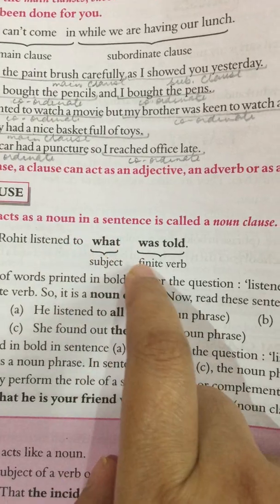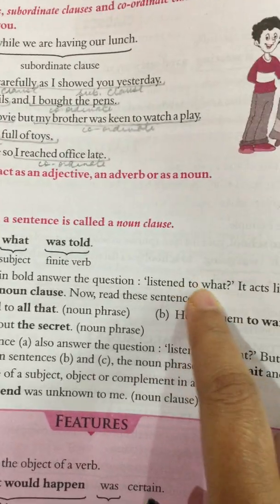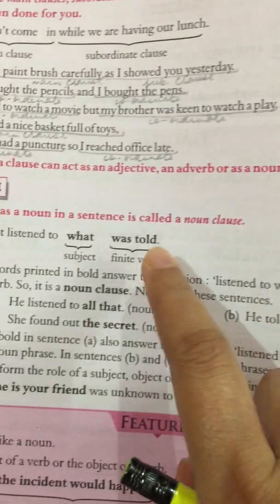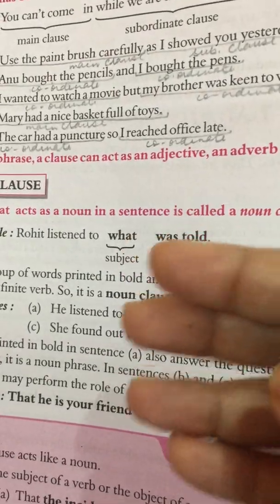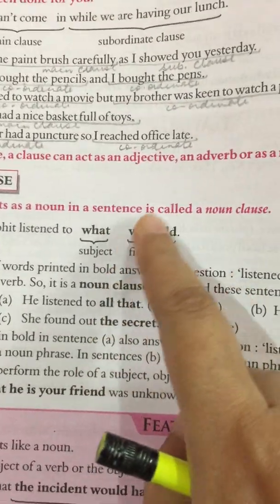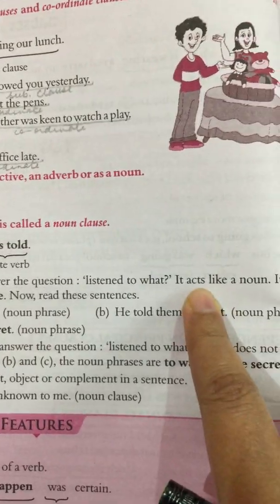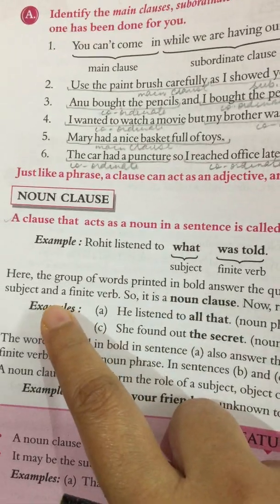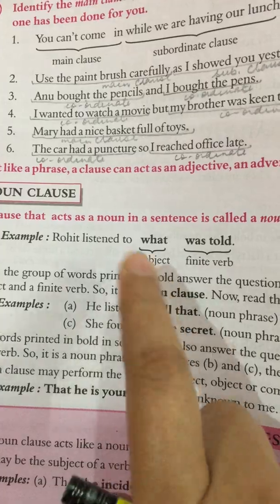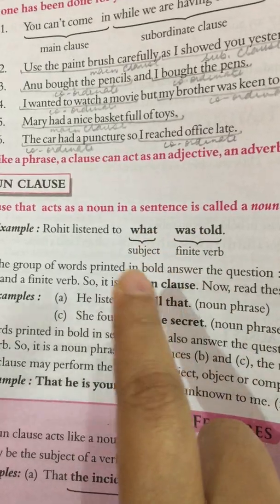What did he listen to? What was told? So he listened to what? It acts like a noun. Okay, you are getting an answer to a question, what? So that makes it a noun. Okay, so it acts like a noun. It has a subject and a finite verb. So it is a noun clause because it answers the question what.